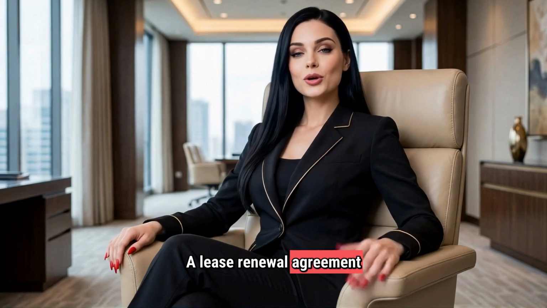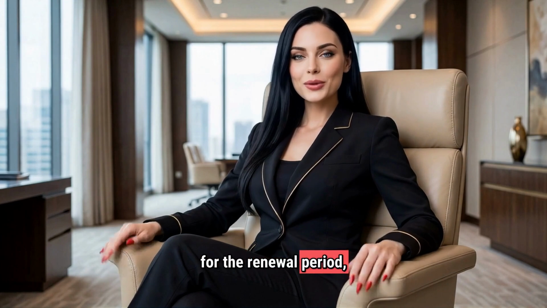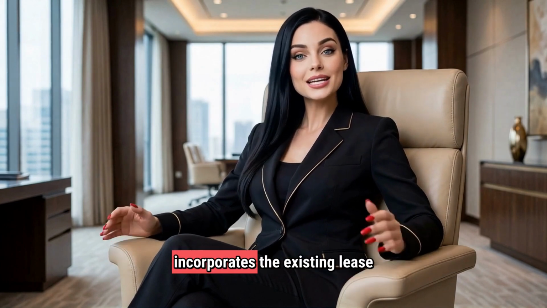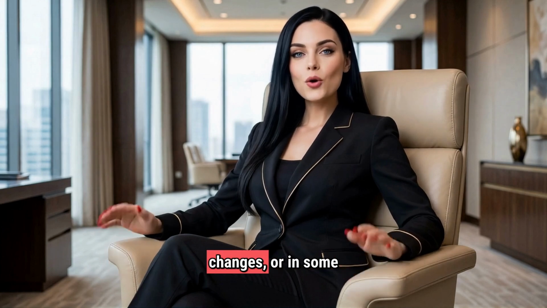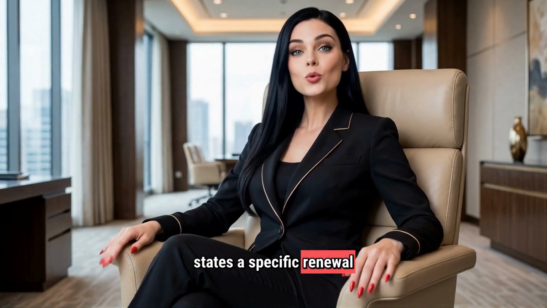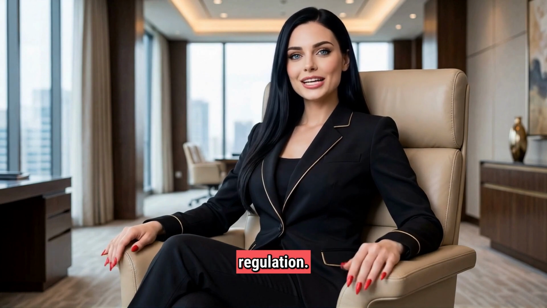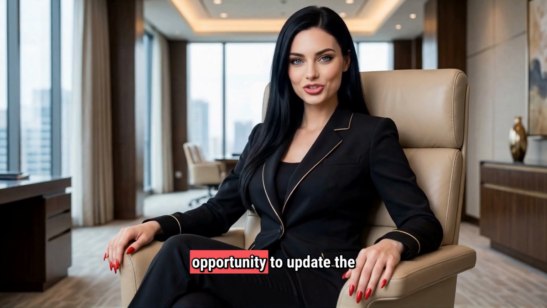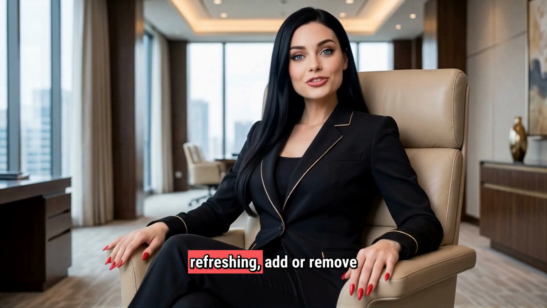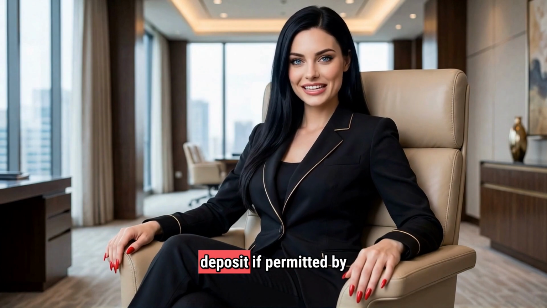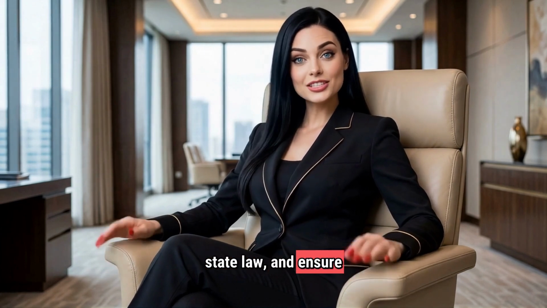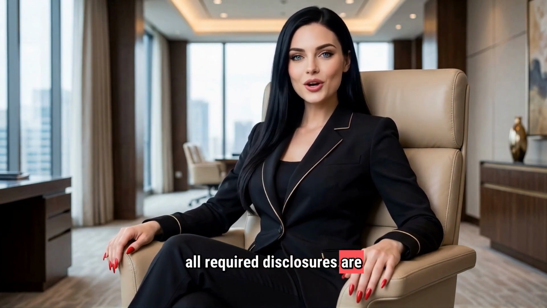A lease renewal agreement can take several forms: a completely new lease for the renewal period, a short addendum that incorporates the existing lease terms and specifies any changes, or in some states, a specific renewal form required by local regulation. The renewal is an opportunity to update the rent amount, adjust any lease terms that need refreshing, add or remove occupants, update the security deposit if permitted by state law, and ensure all required disclosures are current.